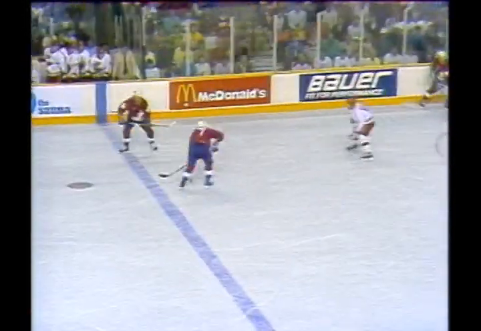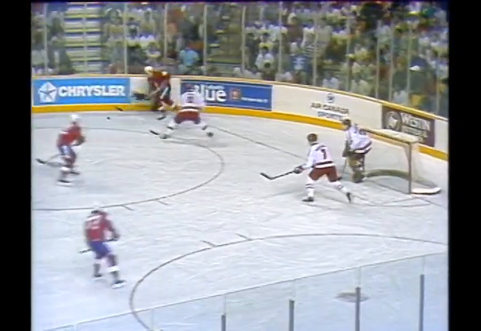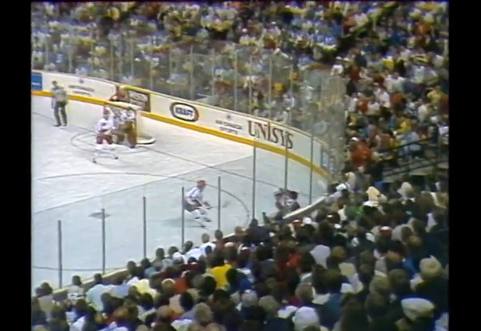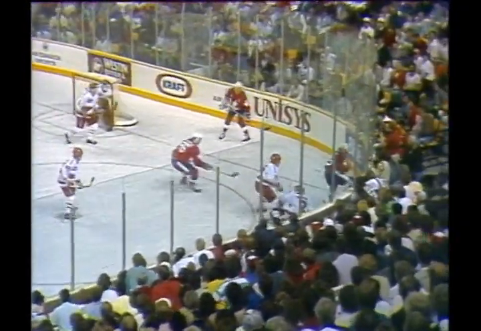Fetisov tries to get it out. Bourque held it in. Into Messier. Into the corner. Canada with Lemieux back to Bourque. Shooting, and that's off a stick and high. Here's Gretzky. Kicks it into the corner. Gretzky still after it. Cleared.